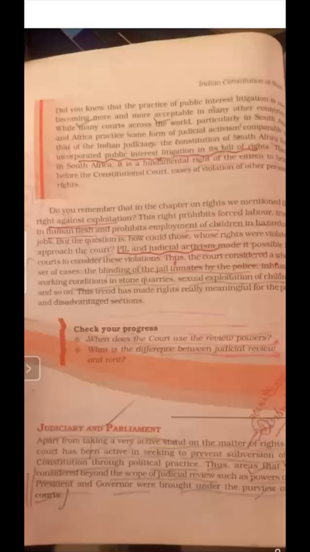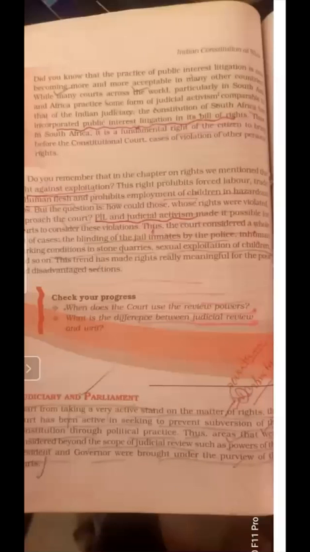Now, do we remember that in the chapter on rights, we mentioned the right against exploitation? This right prohibits forced labor, trade in human flesh, and the employment of children in hazardous work. I told you earlier also that we cannot do inhuman things. We cannot trade in human flesh. We cannot employ children in hazardous circumstances. So if this has happened, then a person can go to the PIL.